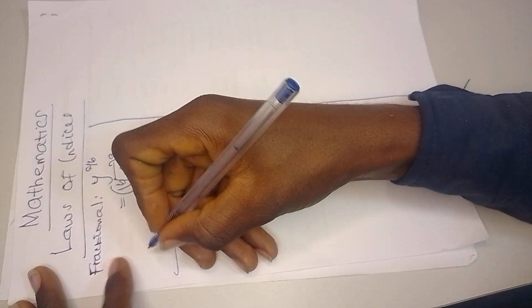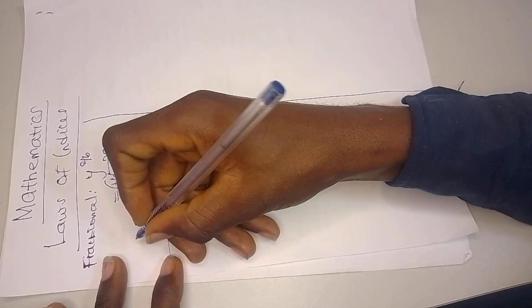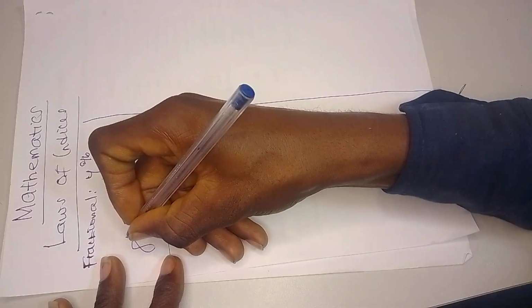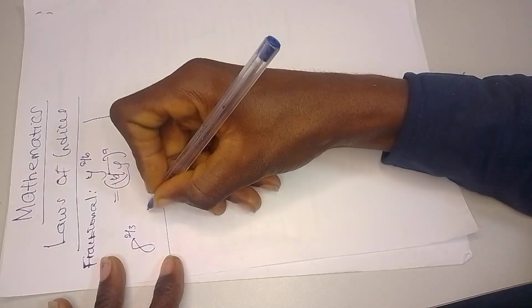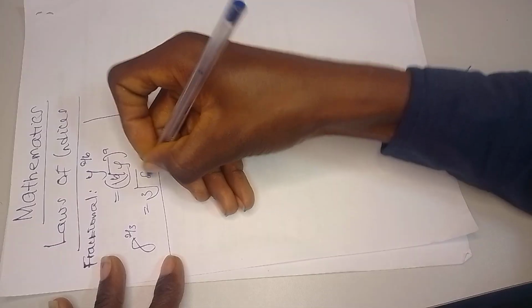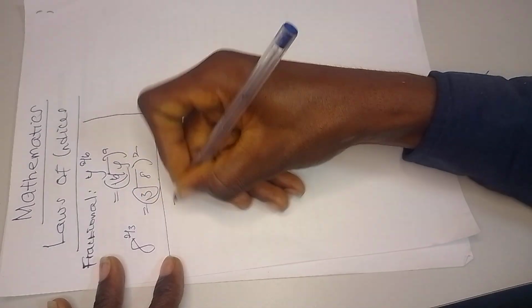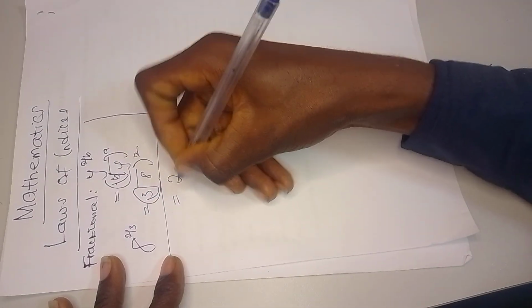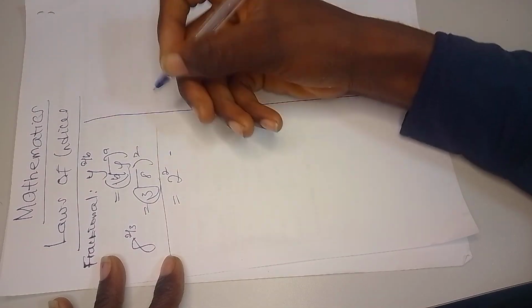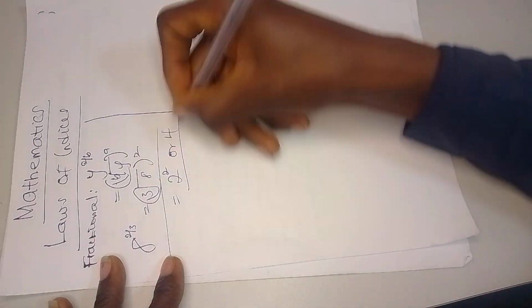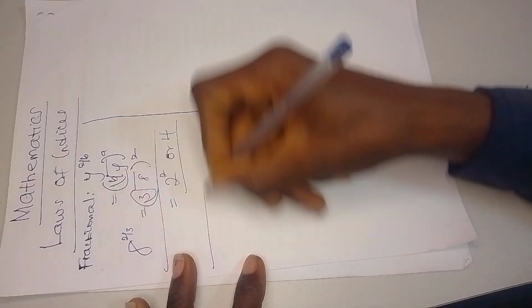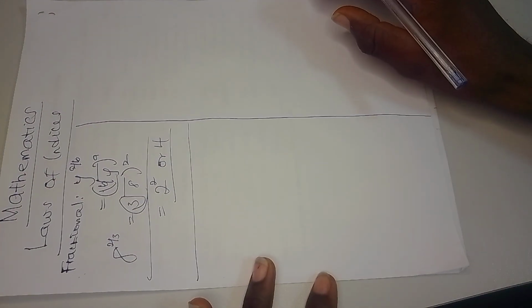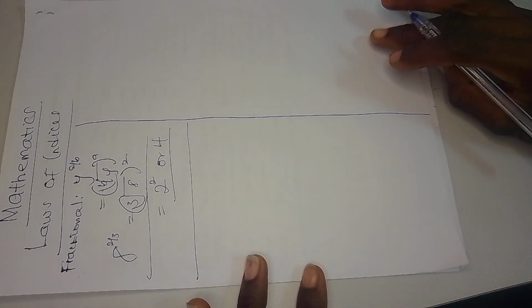One typical example that I think I mentioned over and over again is when you have something like 8 raised to the power of 2 over 3. That will be the third root of 8 to the power of 2. The third root of 8 is 2, so that will be 2 raised to the power of 2. You can leave it like that, or you can leave it as a whole number, which is 4. I hope you got that. If you don't, ask your questions in the comment section.